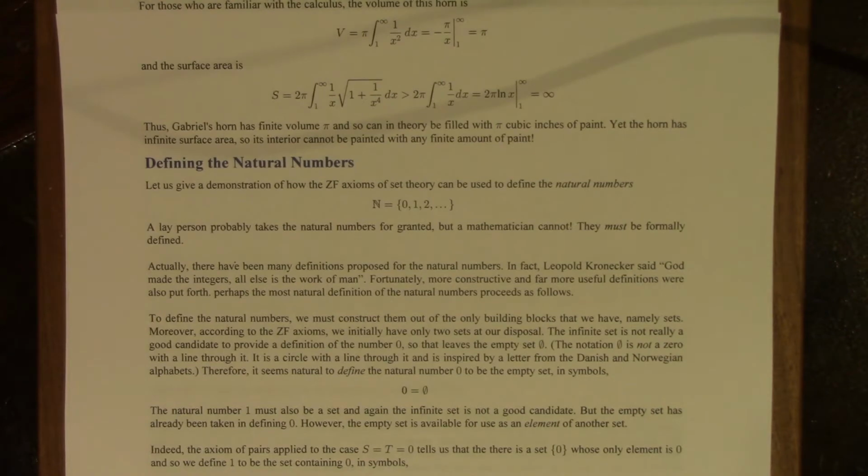Actually, there have been many definitions proposed for natural numbers. Our old friend Leopold Kronecker, who had some trouble with Cantor's theory of sets and with Dedekind's theory of order, said, "God made the integers, all else is the work of man." That's not a very constructive or useful thought. We need something more constructive, more useful.